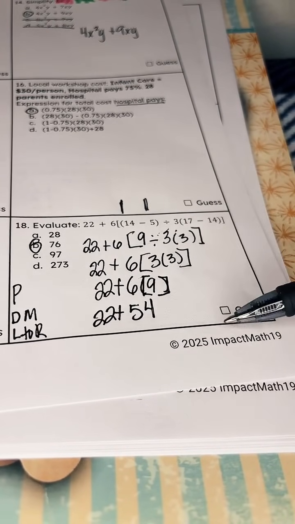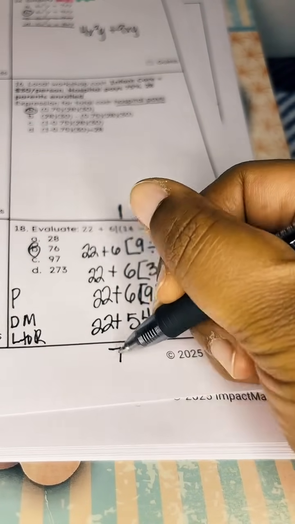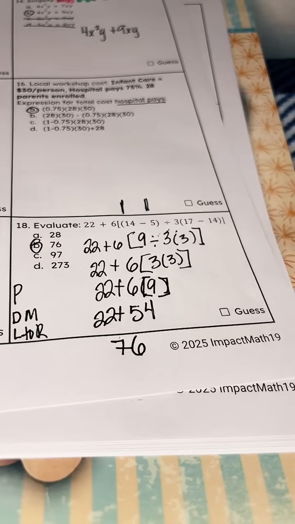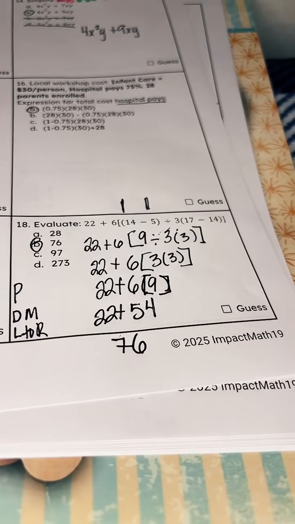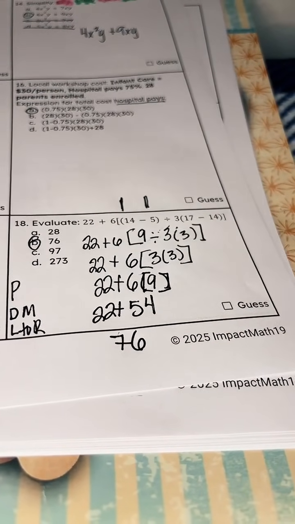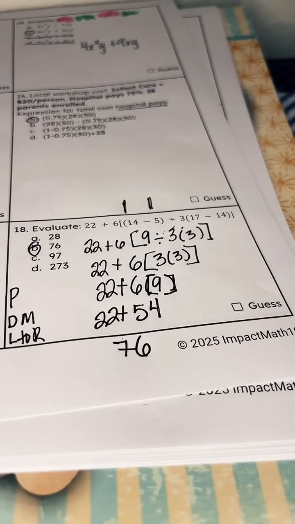22 plus 54 is going to give us 76. And B is going to be our answer.